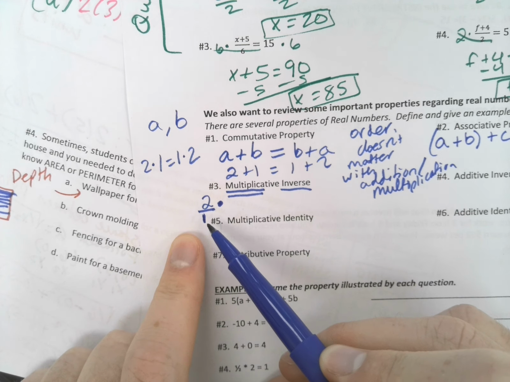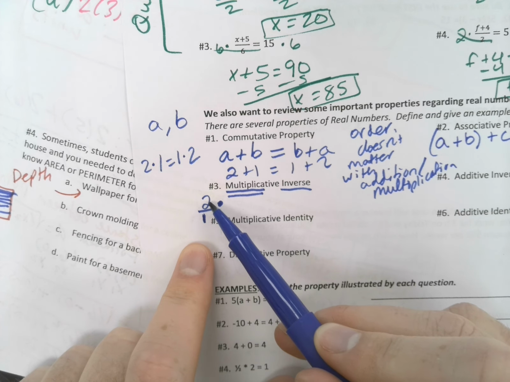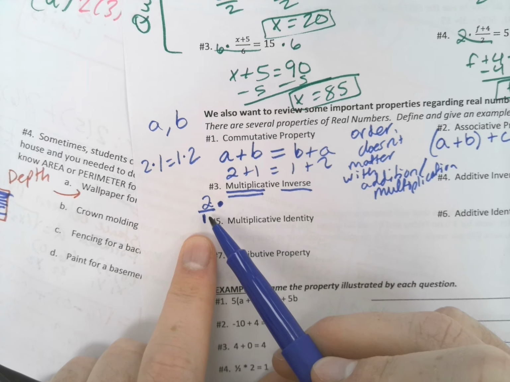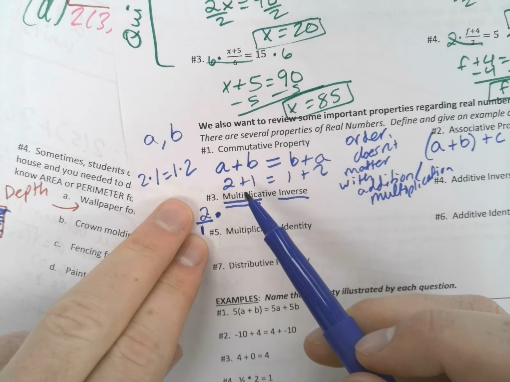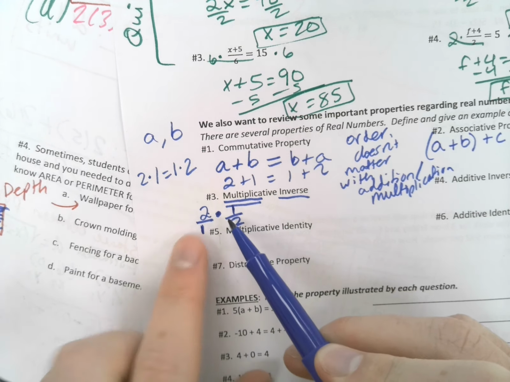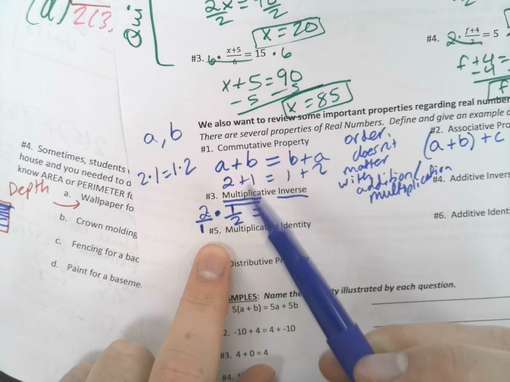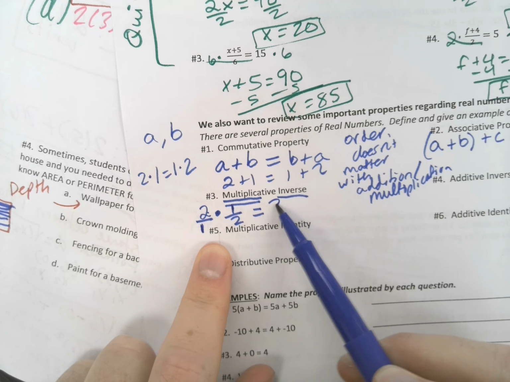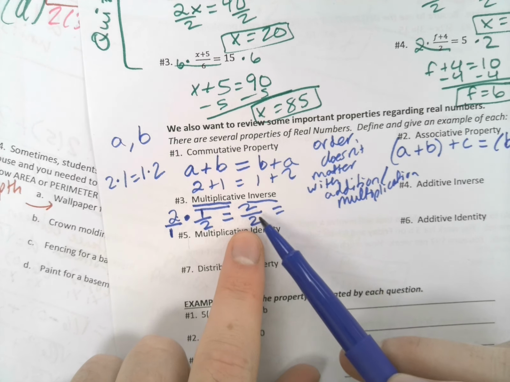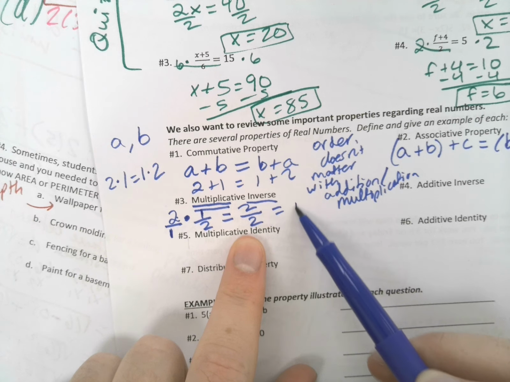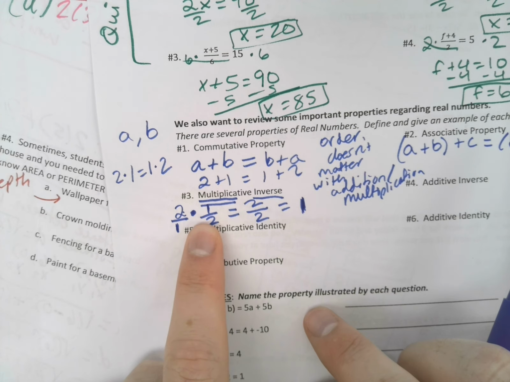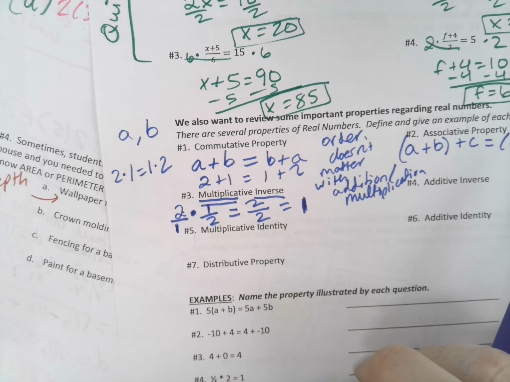You can make any number a fraction if you want to. 2 is 2 over 1. That's 2 divided by 1, it's just 2. But the reason I do this is because its inverse is going to be this, flipped. So 2 over 1, if we multiply that by 1 over 2, guess what happens? 2 times 1 is 2, over 1 times 2 is 2, and guess what 2 divided by 2 is? 1. You can take any number, multiply it by its inverse, and get it back to 1.